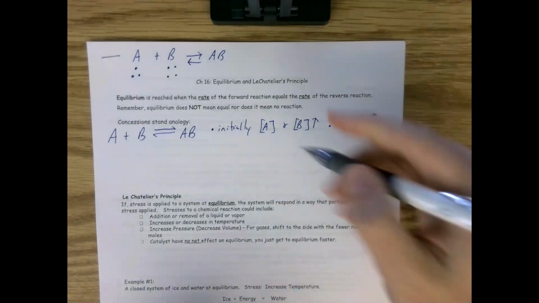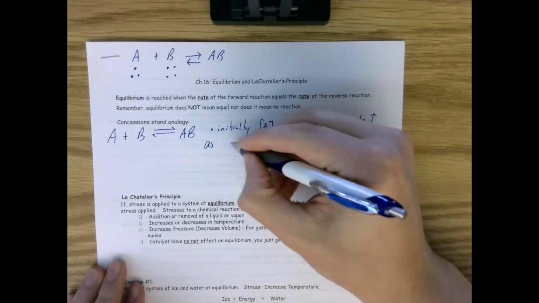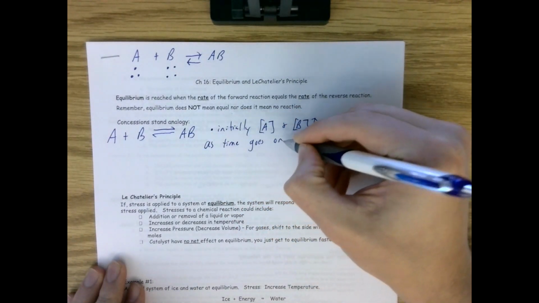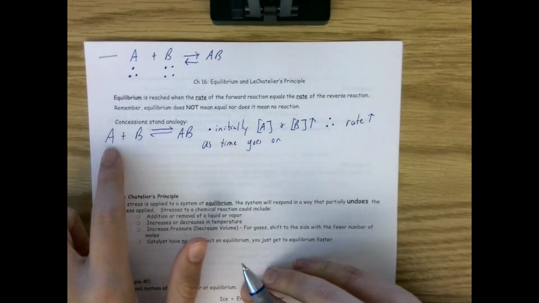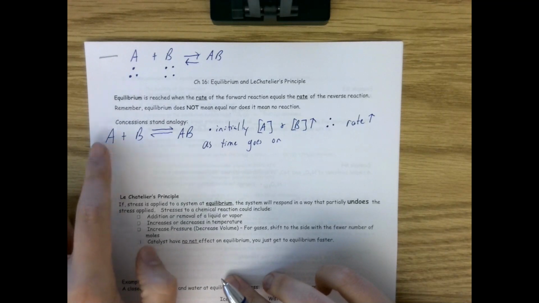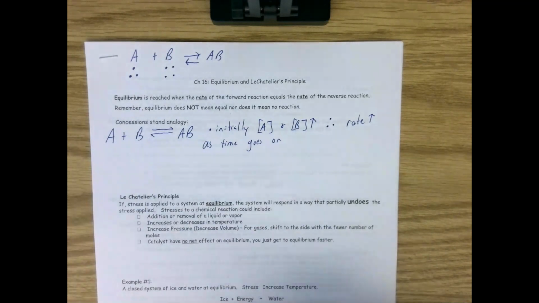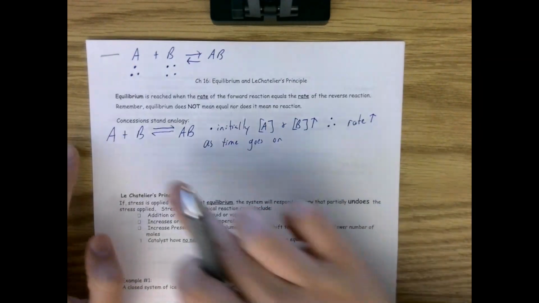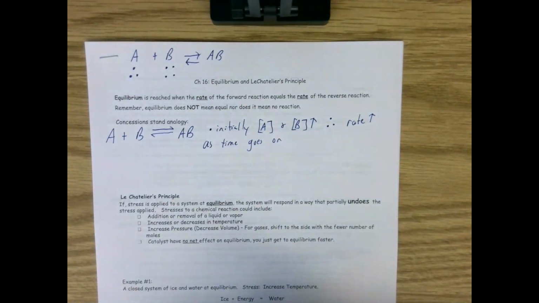But then, as time goes on, as A and B react together, the concentration of A separate and B separate is going to do what? Go up or go down? Go down. Because I'm using up A and I'm using up B. So as they react together, they're being used up.